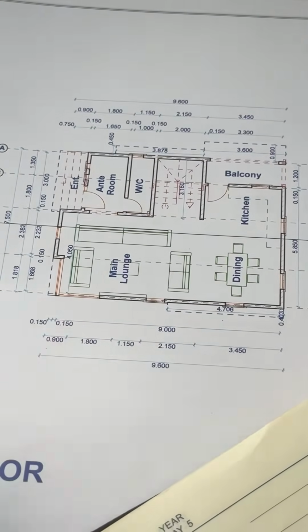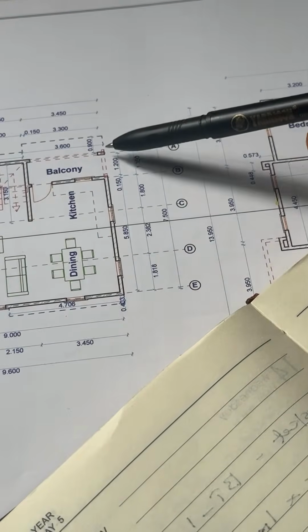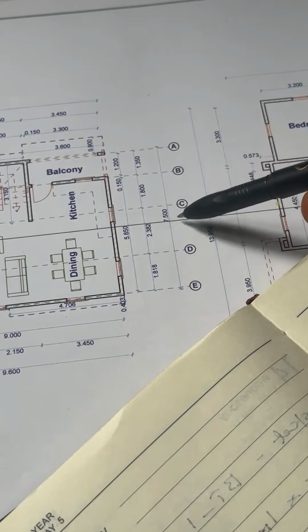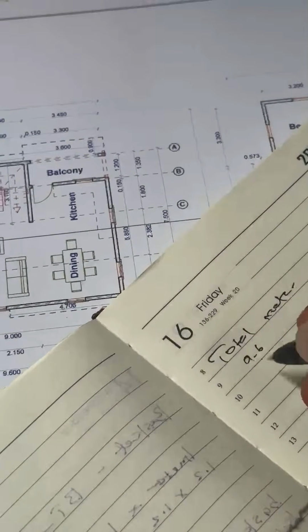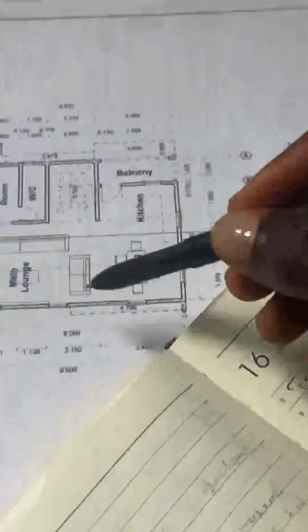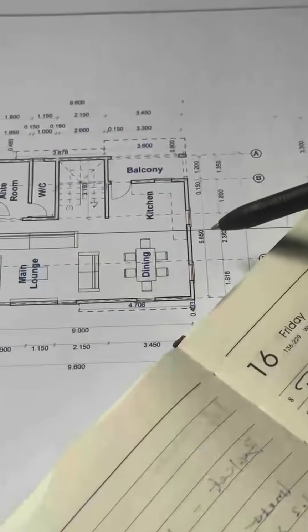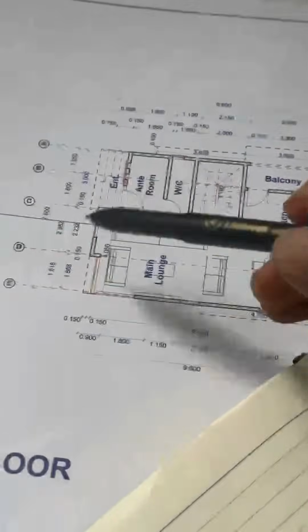Now you can see that from this wall down to this wall is 7.5 meters. So I'm going to write it down, 7.5 meters. Now I've gotten this wall, and likewise this wall, for my costing. So the next wall I want to pick right now is this.